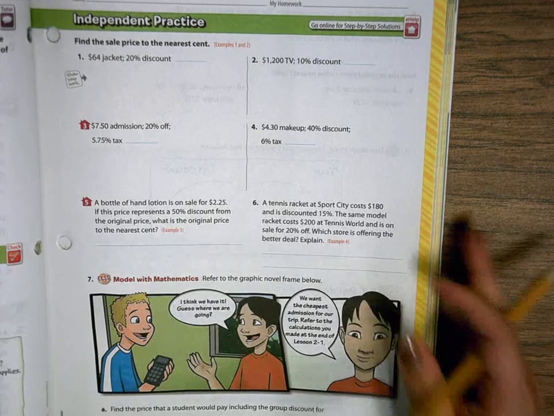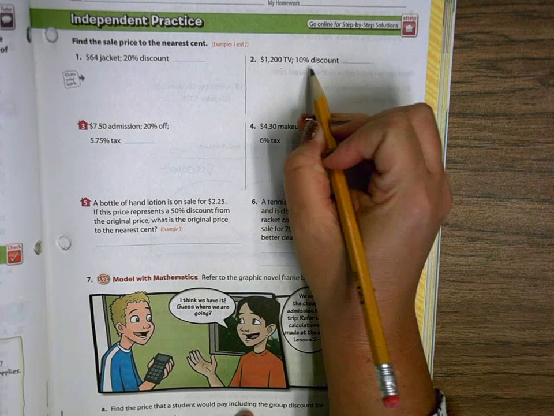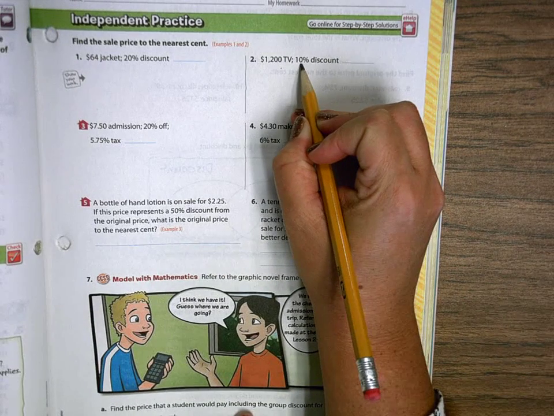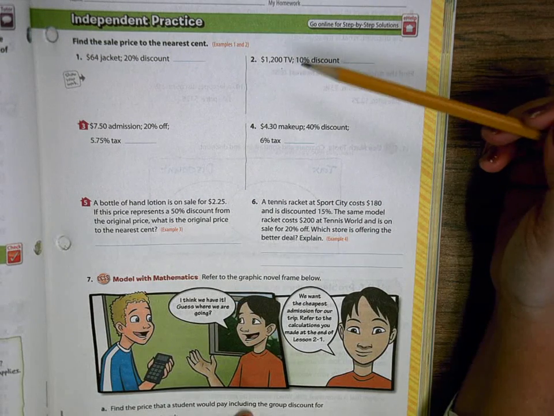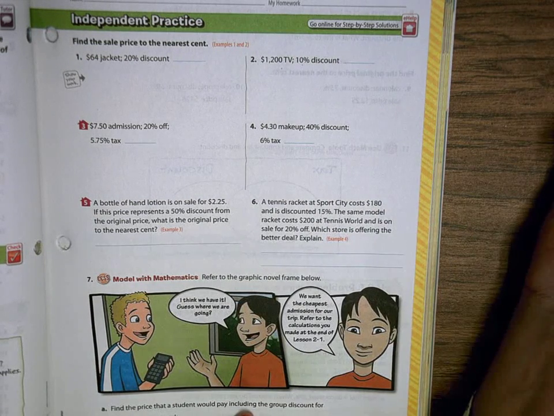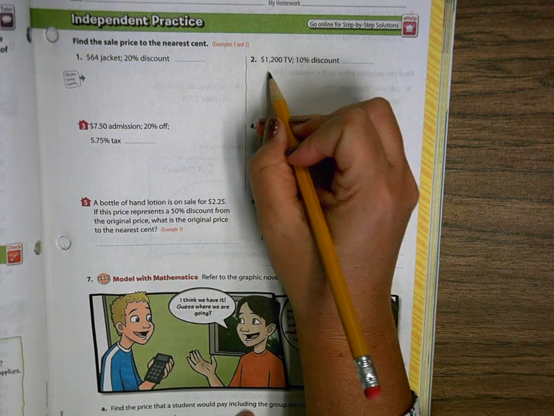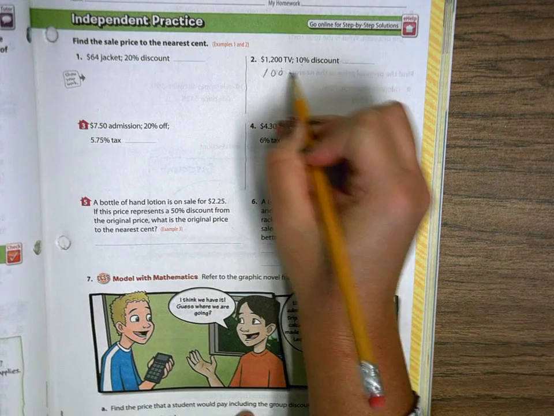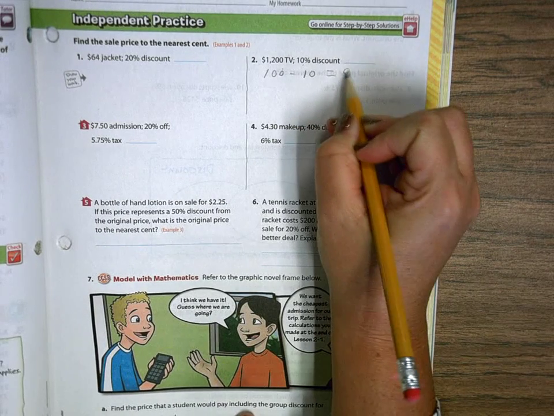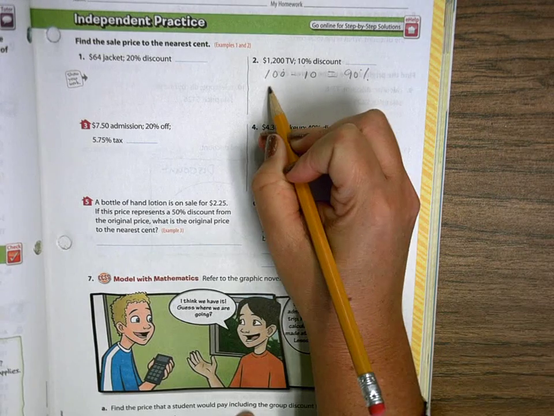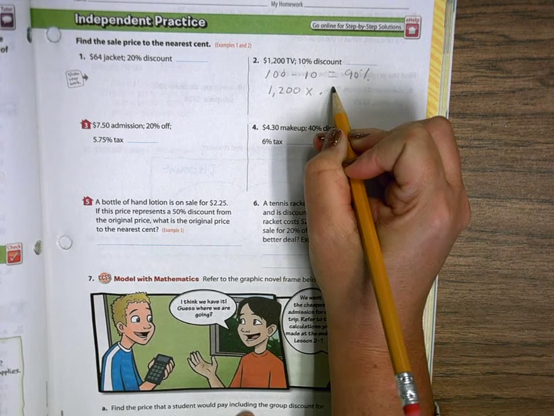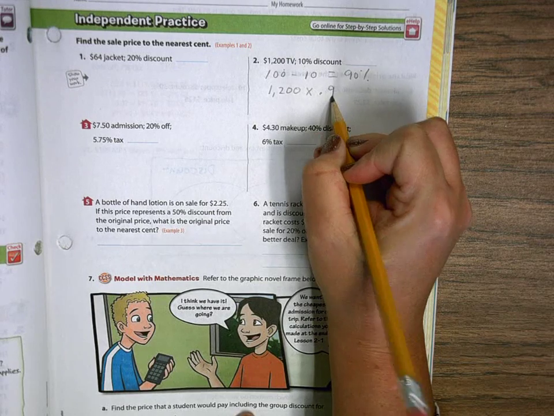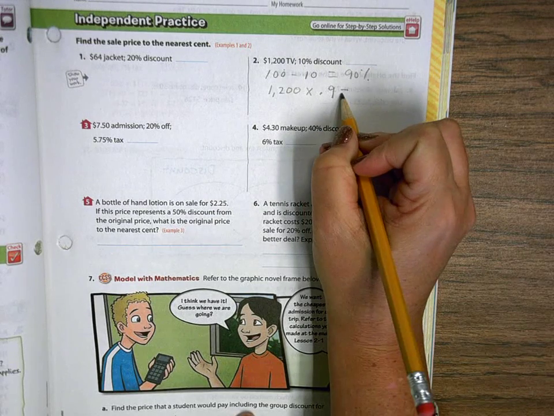So we have a $1,200 TV. We have no tax. We have a discount. Some people are really good with 10% type things, so they might just be able to do 10% and subtract. If you're not, that's okay. You could do the 100 minus 10 thing to get 90%. And then you could do 1,200 times 0.9. Okay, so do that in your calculator real quick, and then someone raise their hand when they have it.